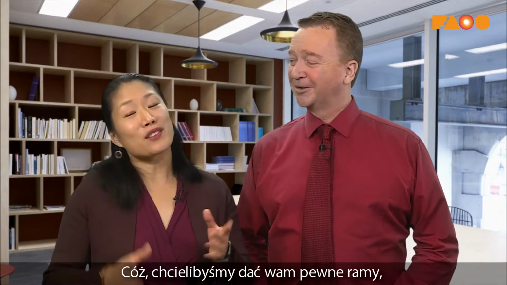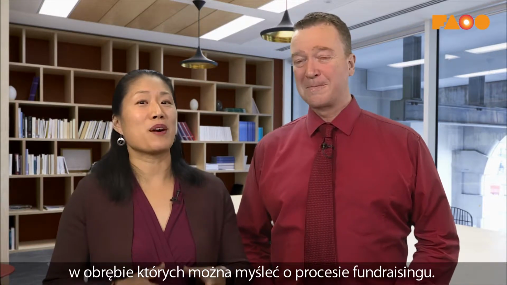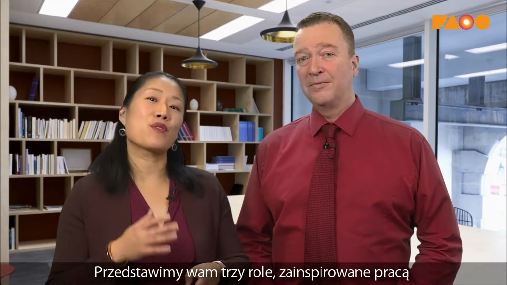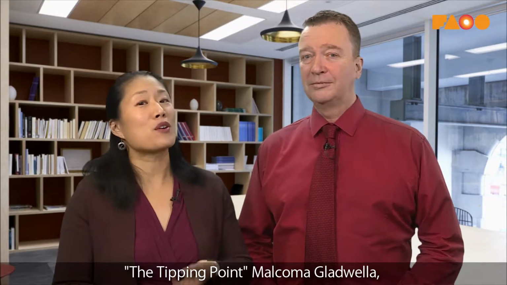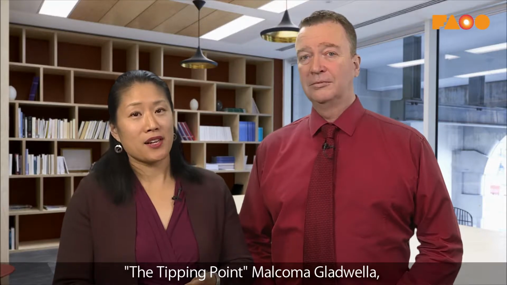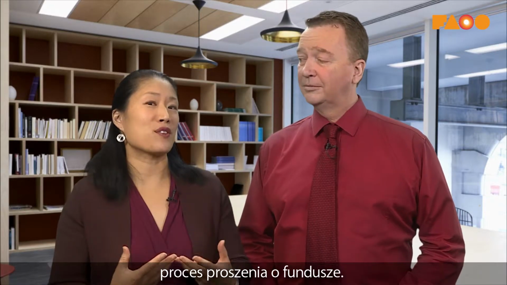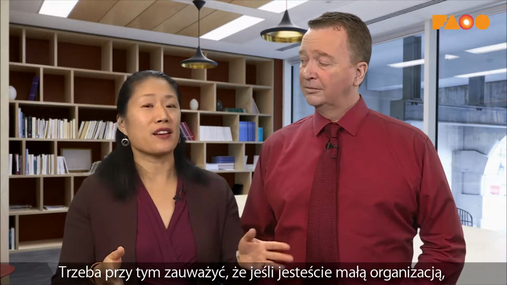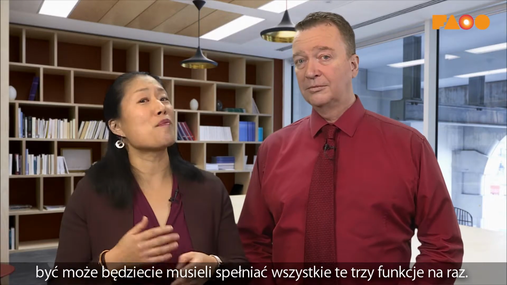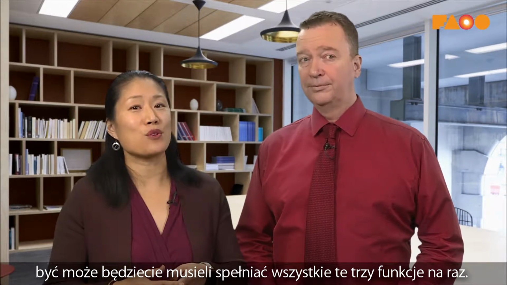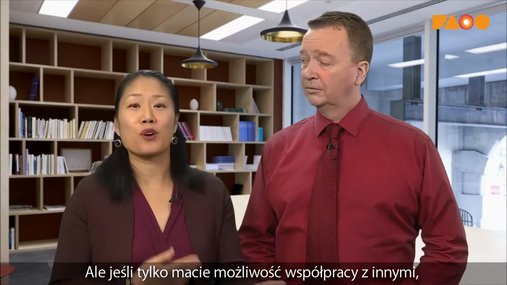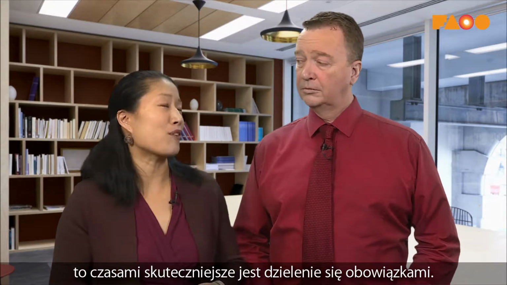Well, we'd like to give you a little bit of structure to be able to think about the fundraising process. We're going to give you 3 roles inspired by Malcolm Gladwell's The Tipping Point that help you structure your fundraising ask, with the understanding that if you're in a small organization, you may have to serve all 3 of these roles. But if you have the opportunity to work with other people, it sometimes can be more effective.